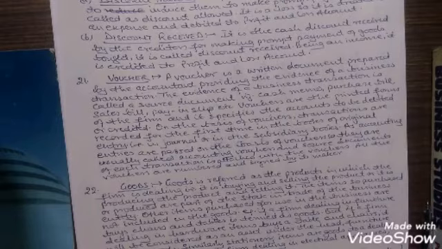Other items purchased for use in the business are not included in the goods, such as purchase of the furniture, purchase of land, purchase of table, and so on. They are not considered to be goods. They are assets, and their entries are passed separately.